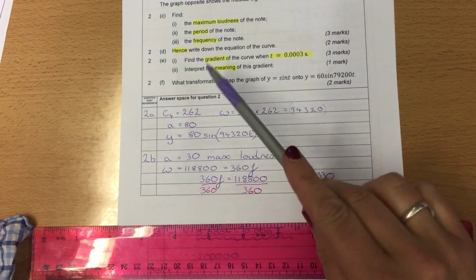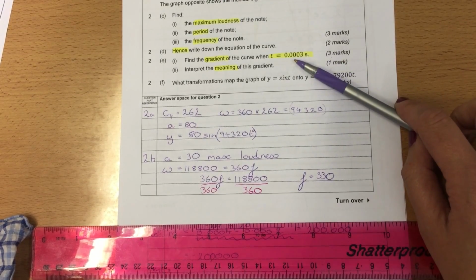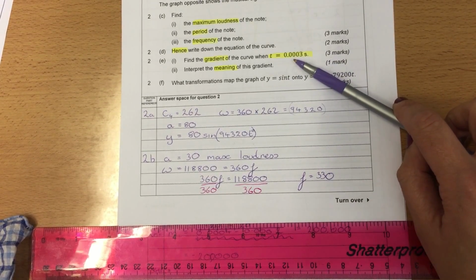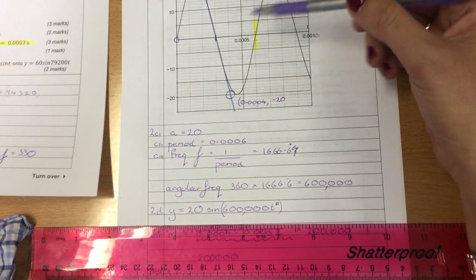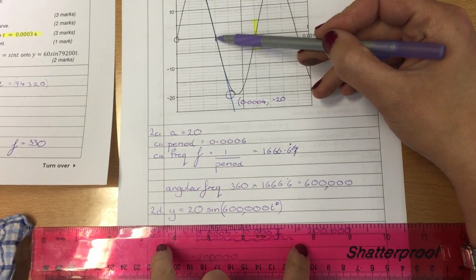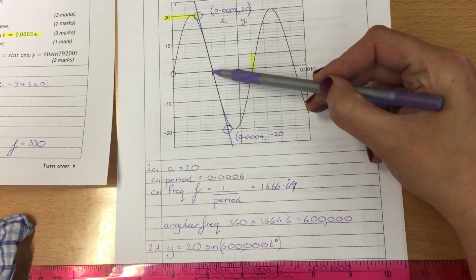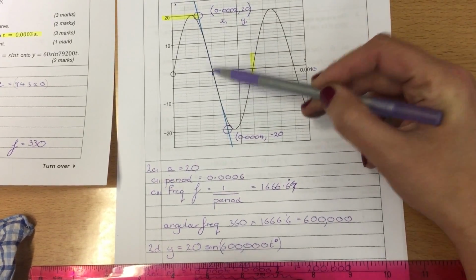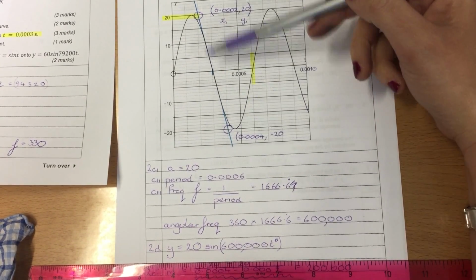Okay, so we're now asked to find the gradient of the curve at the time when t is 0.0003. So, on our graph, find the point for 0.0003 and draw a tangent, because you can only find the gradient from a line if you're doing it manually.